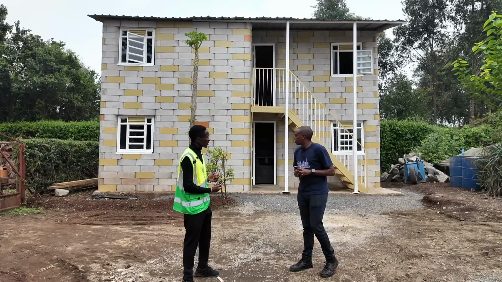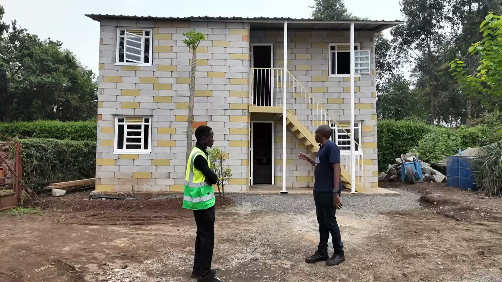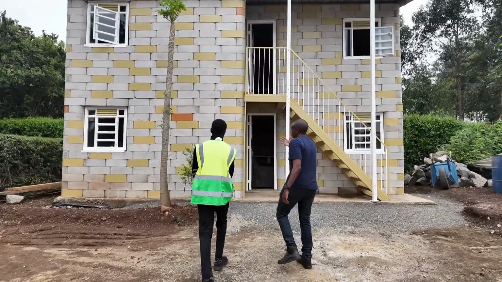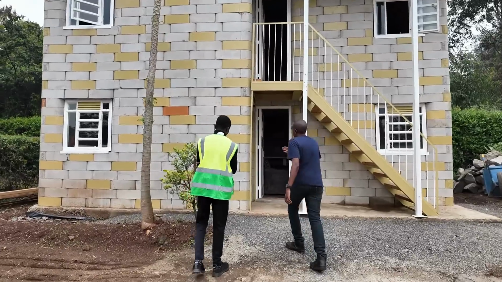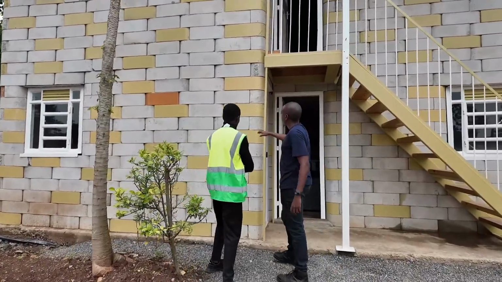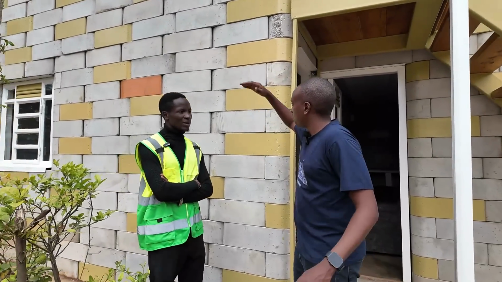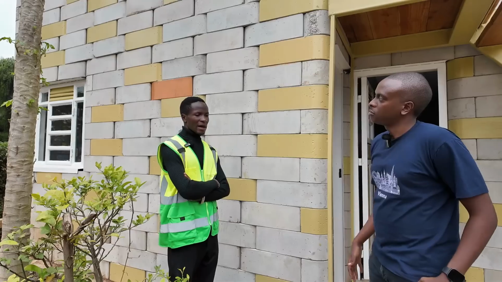Okay. Now, I have a question, because we are using the dry stacking method, where we don't need any mortar between the joints. Can a client face an issue of water seepage? Say when it rains this way, can water seep into the house?